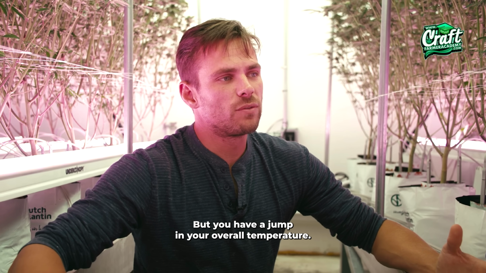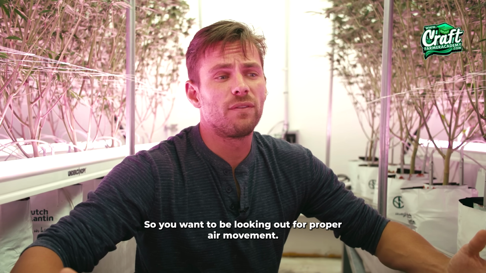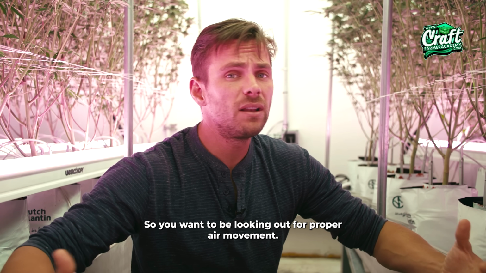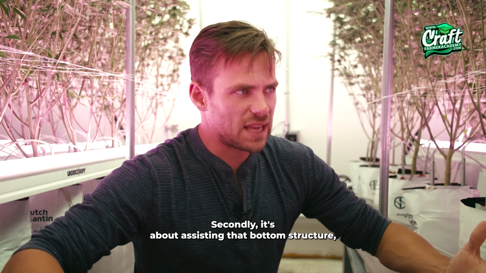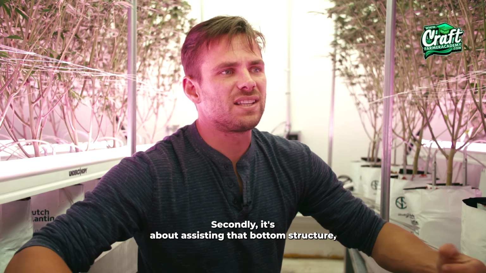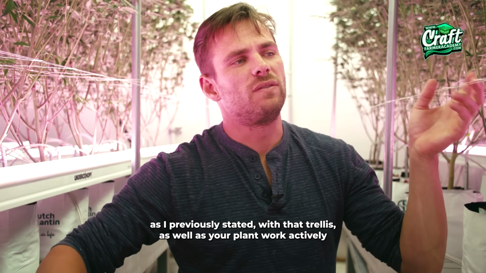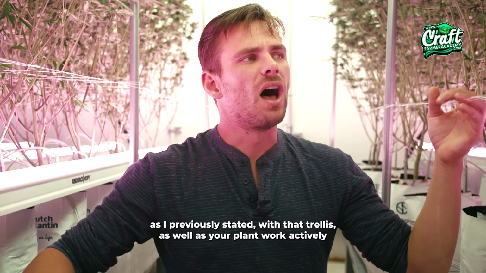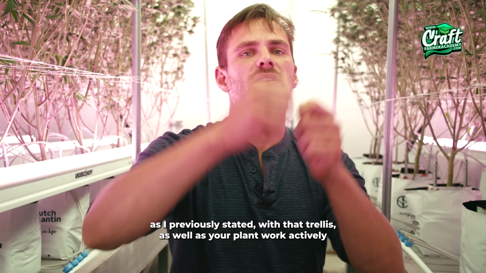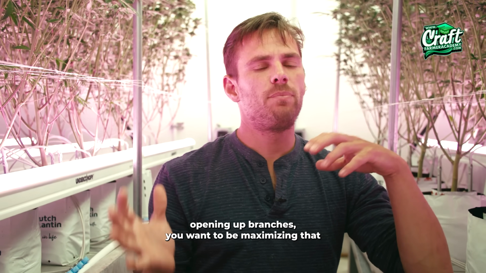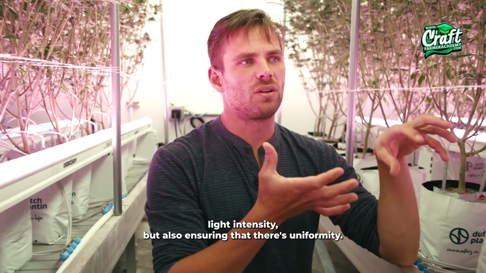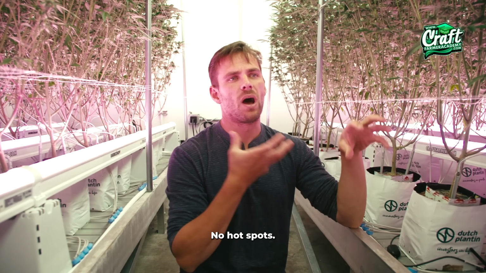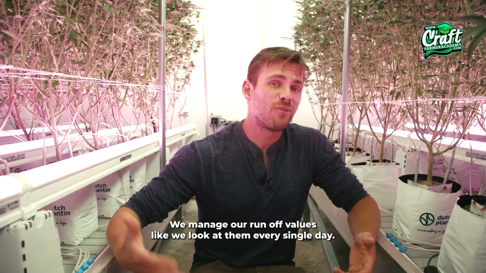But you have a jump in your overall temperature, so you want to be looking out for proper air movement. You want to be mixing the room to equalize at your set point. Secondly, it's about assisting that bottom structure, as I previously stated, with that trellis, as well as your plant work, actively opening up branches. You want to be maximizing that light intensity, but also ensuring that there's uniformity, no hot spots. We manage our runoff values.